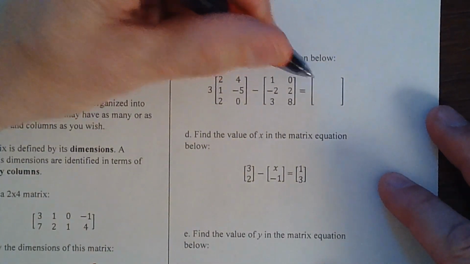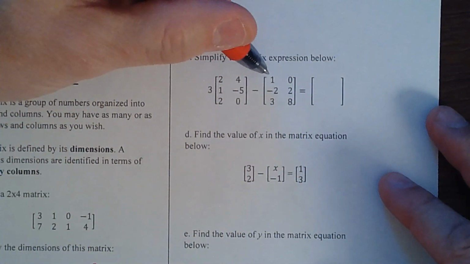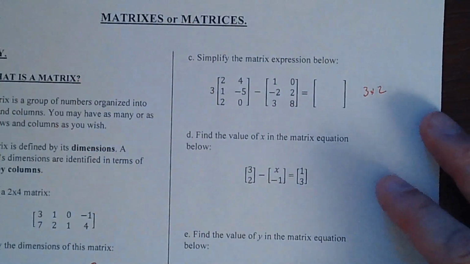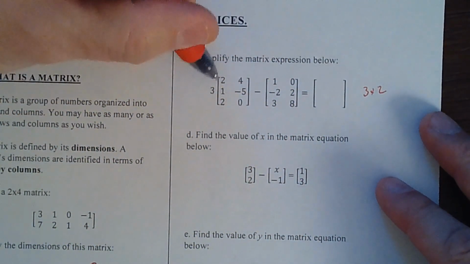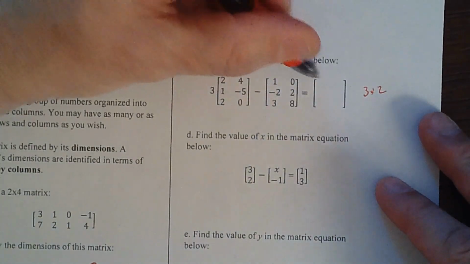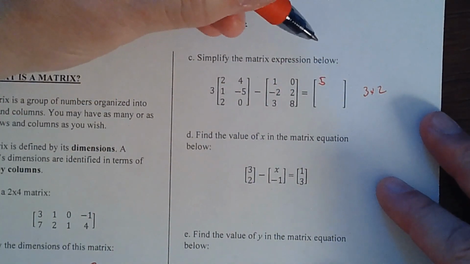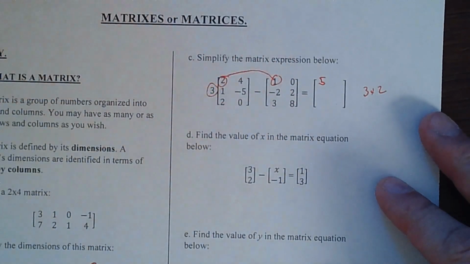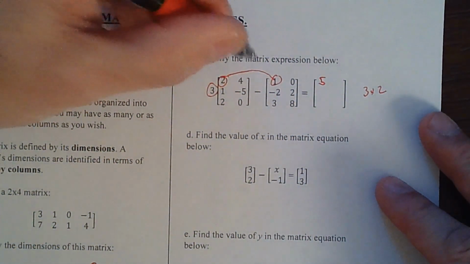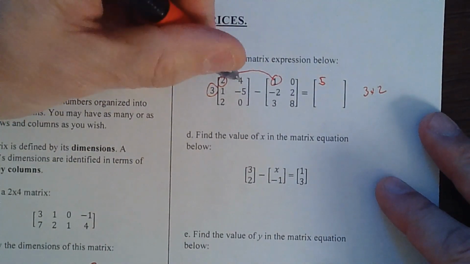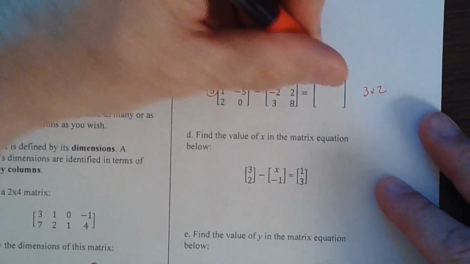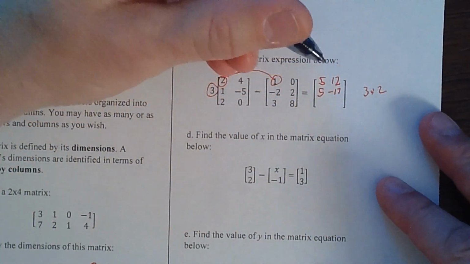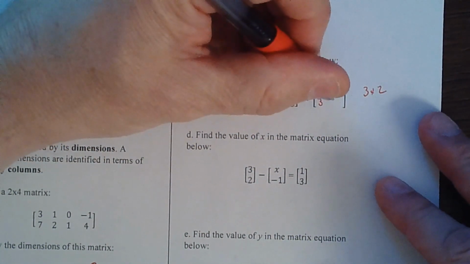The answer matrix, like these 2 matrices here, will be a 3 by 2, 3 rows and 2 columns. To get the top left number, I do 3 times 2 is 6, minus 1 gives me 5, like so. Right? 3 times 2 minus 1 is 5. The top right number is a 4. 3 times 4 is 12, minus 0 gives me 12. And we just continue like that all the way through it. And here's what your result should look like.